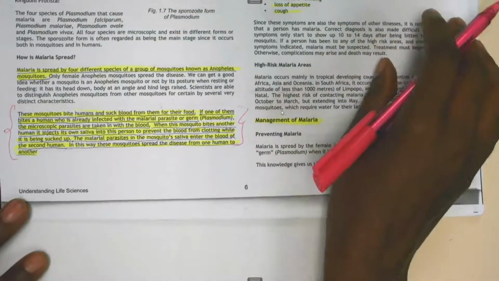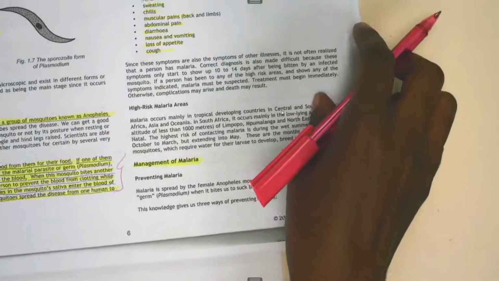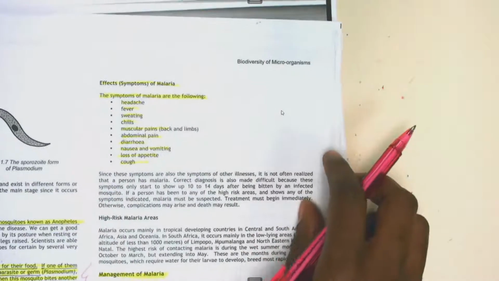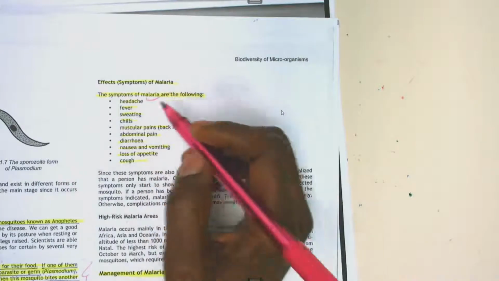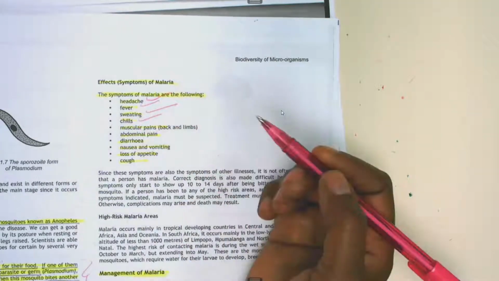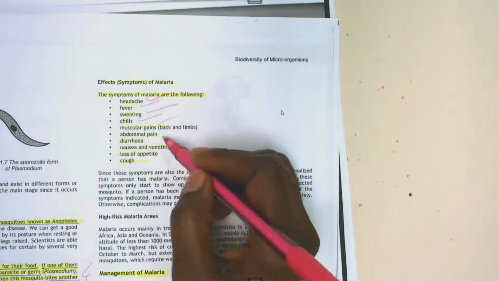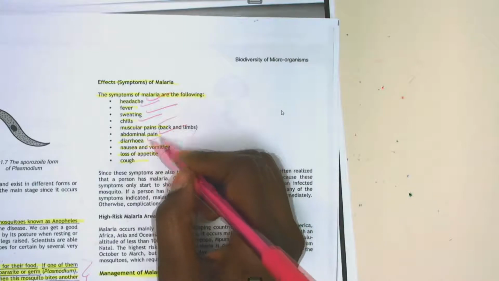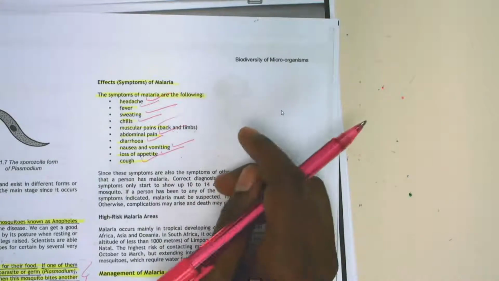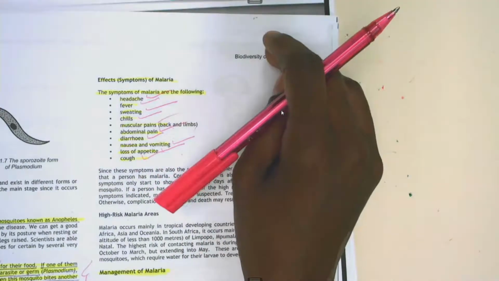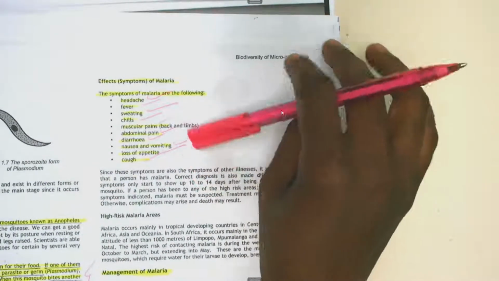So this is how malaria is being spread. Then when we look at the effects or the symptoms of malaria, we have headache, fever, sweating, chills, muscular pains, which will be on the back and limbs, abdominal pains, diarrhea, nausea and vomiting, loss of appetite, and cough. So those are the symptoms of malaria. A person who is infected with malaria will show these symptoms.